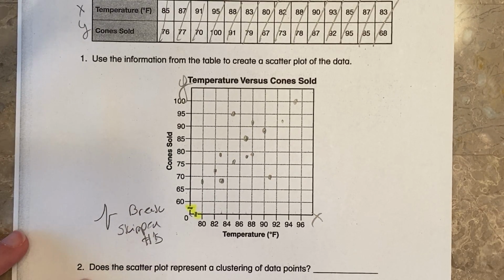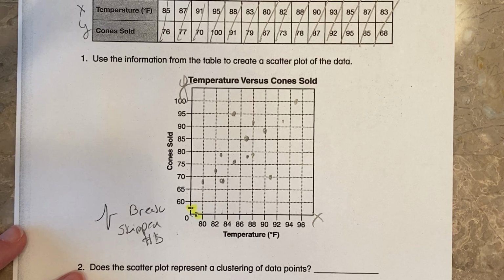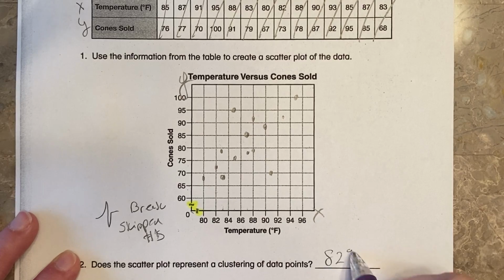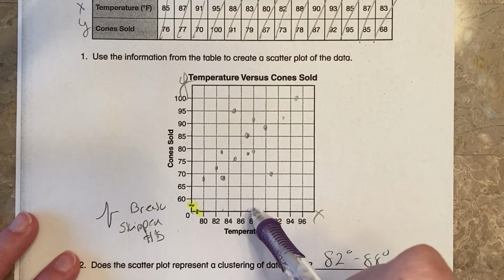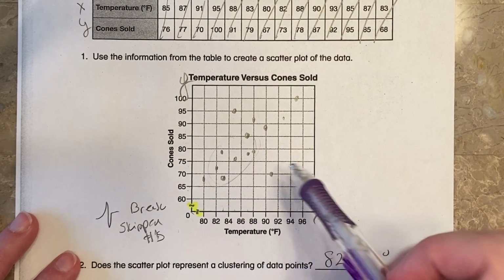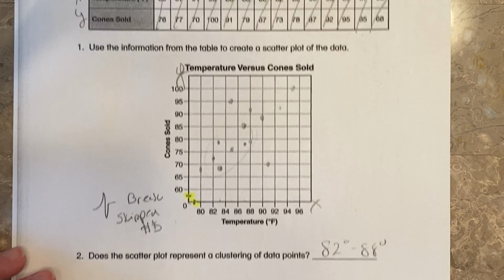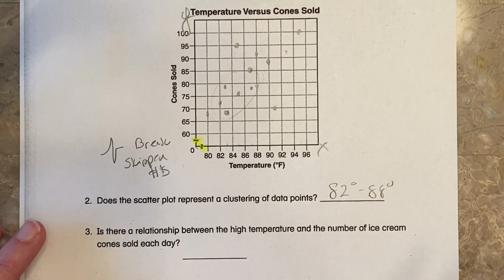All right, does the scatter plot represent a clustering? Clustering. I mean, I don't really know. Well, the answer key, I'll tell you, says this, 82 to 88. So they're saying around here is a cluster. I feel like we did on yesterday's worksheet, you could really tell if there's going to be a cluster. If I'm going to ask you, you're definitely going to be able to figure it out.